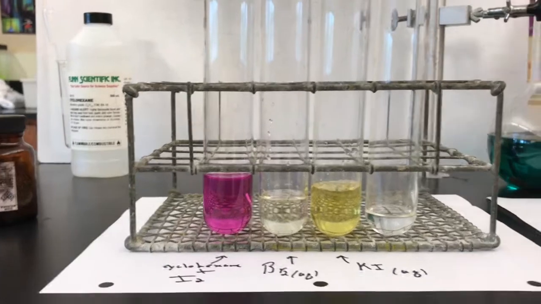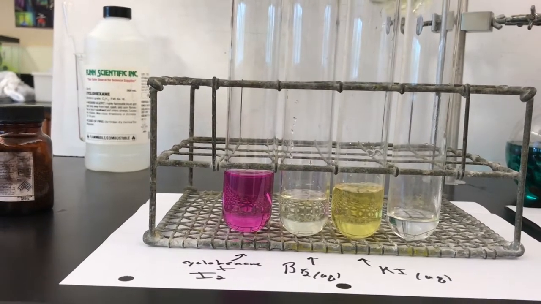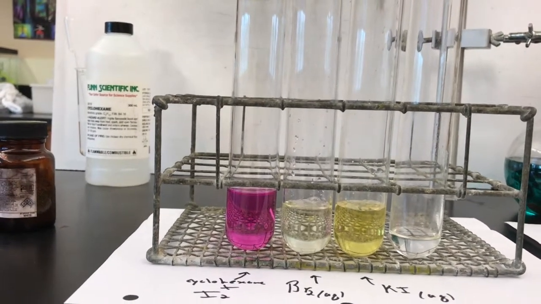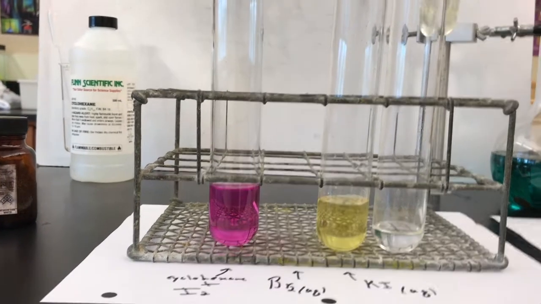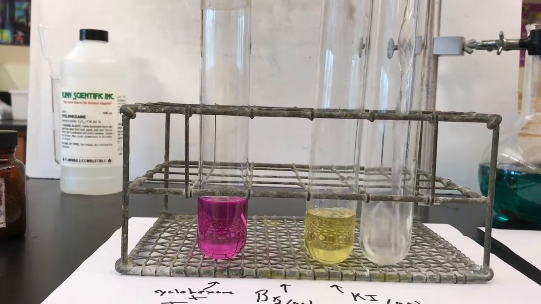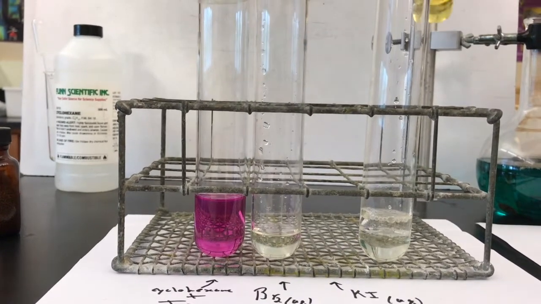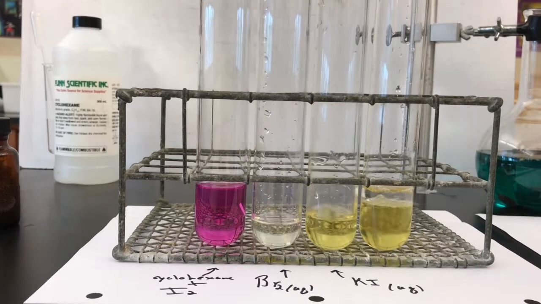And I'm gonna put a little more bromine in this one. So we're gonna pour in the aqueous bromine into this test tube that has some cyclohexane in it. Let's pour a little bit of this in, and let's pour a little bit of this in, and then we're gonna shake it up.